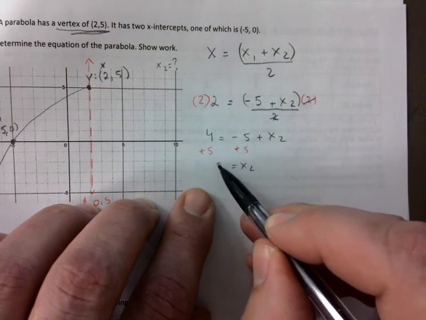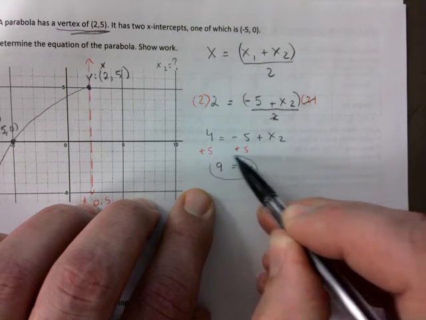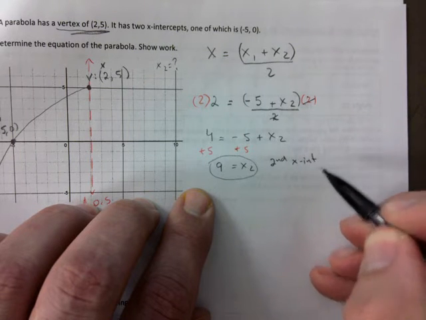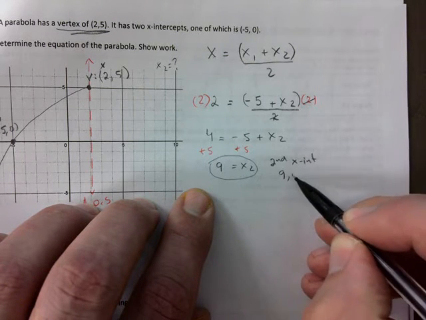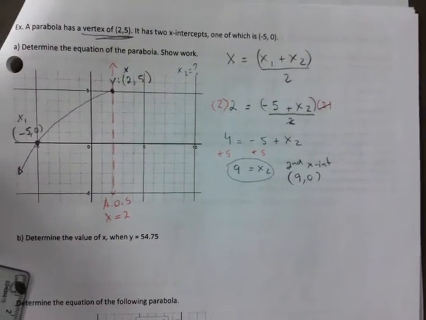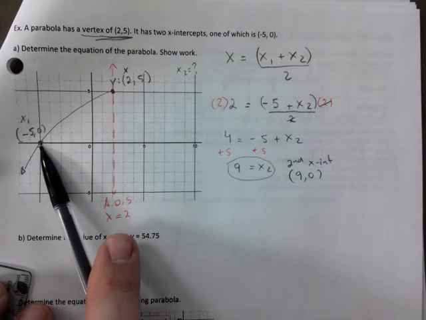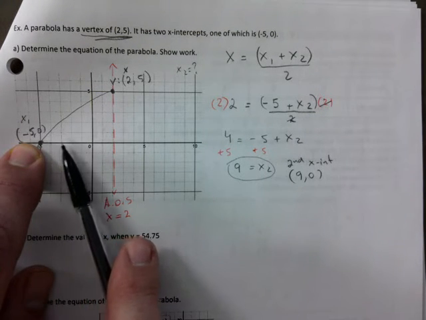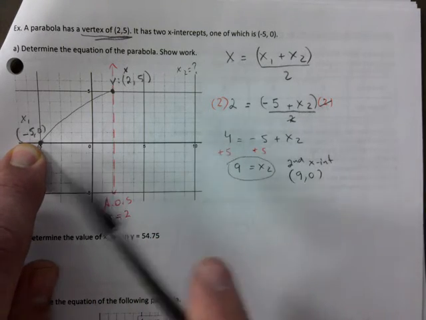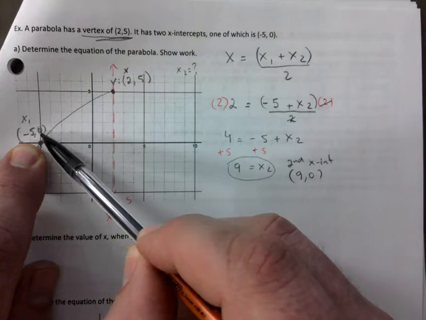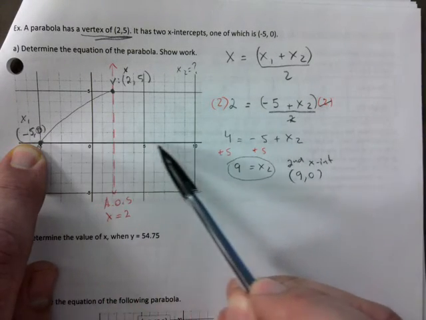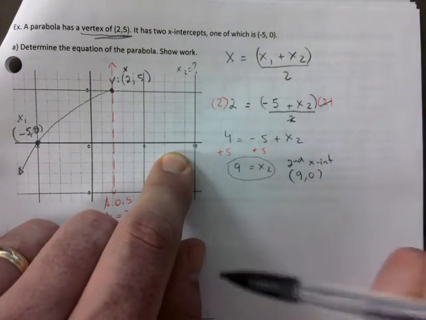X2 is equal to 9. Okay. So the second x-intercept is (9, 0). Because remember, let me just zoom out for a bit here. Remember that if this x-intercept is here, there is another one on the same line, at the same height over here. Since the starting point was at a height of 0, if you use this equation, you're expecting it to be at the same height, right? So (9, 0) is right there.